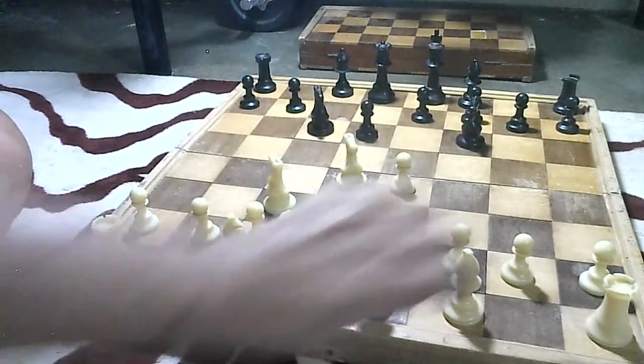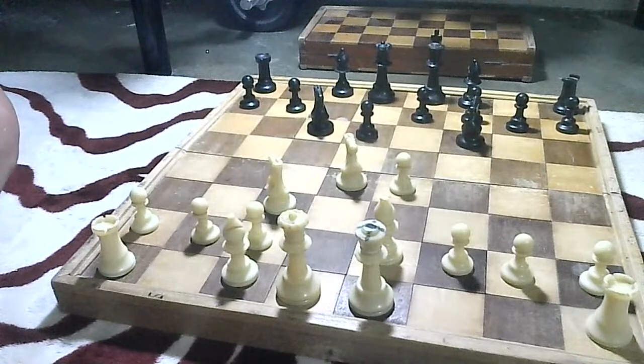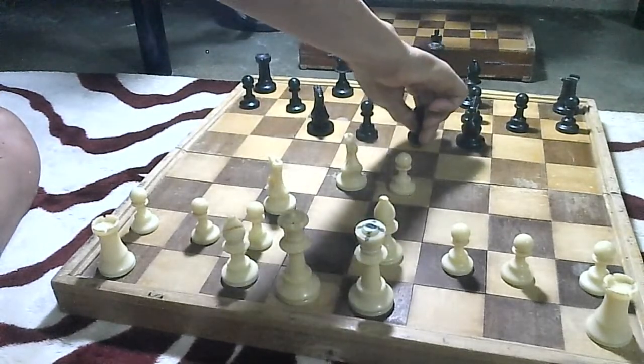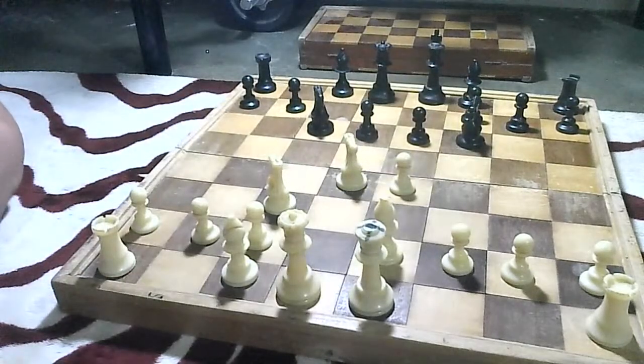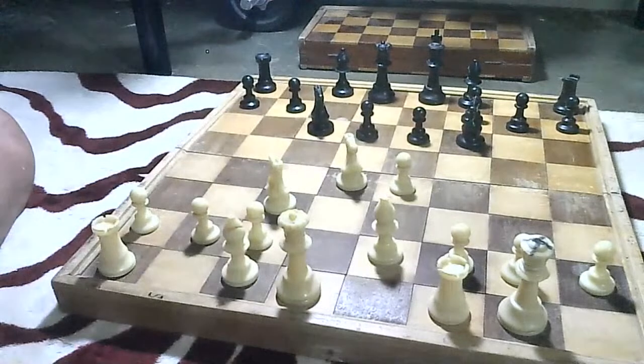For white, bishop E2. For black, E6. This time white castles at king side to bring the king into a safe position.